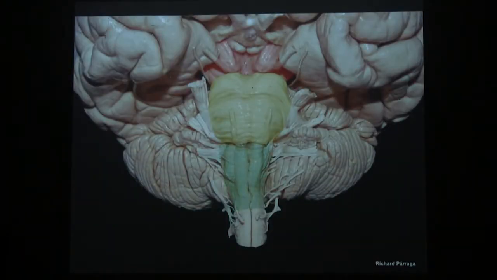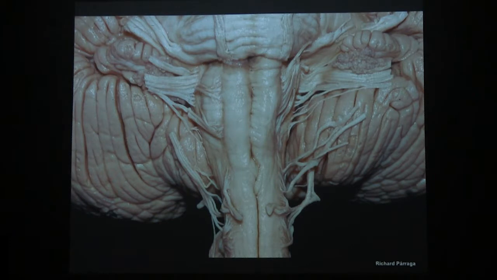Ya enfocándonos en el bulbo, vamos a ver que el bulbo tiene una superficie anterior, una superficie anterolateral y una superficie posterior. En la superficie anterior vamos a ver que está limitado superiormente por el surco pontobulbar, inferiormente por la decusación de la vía piramidal, ¿cierto? O la emergencia del primer ramo cervical, y vamos a identificar estructuras.